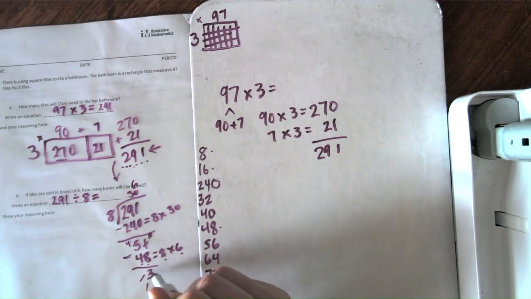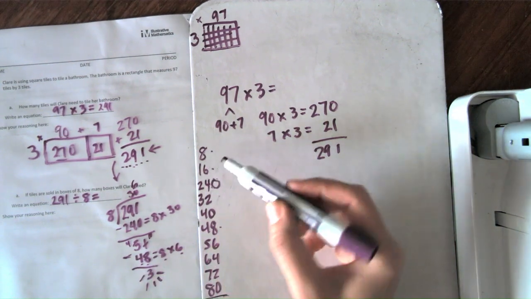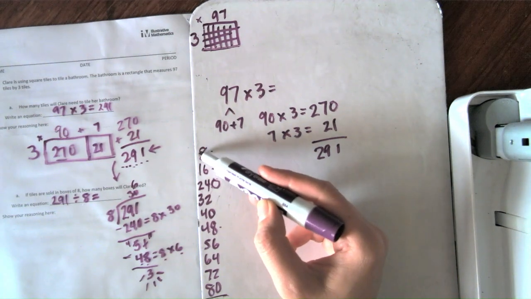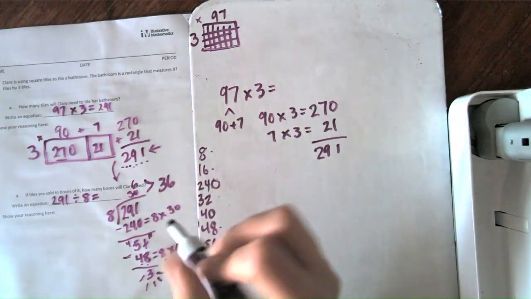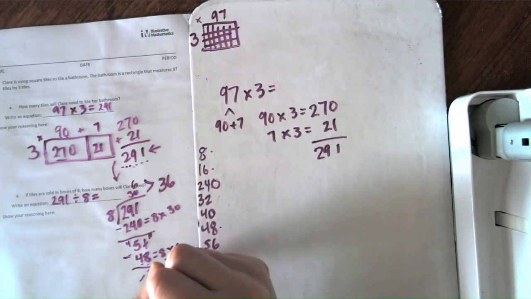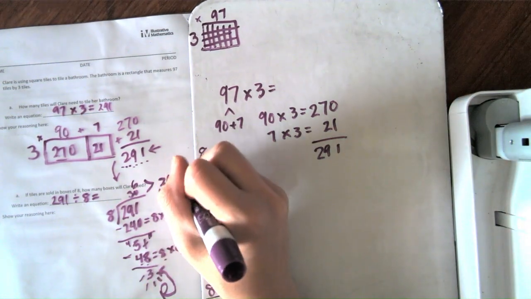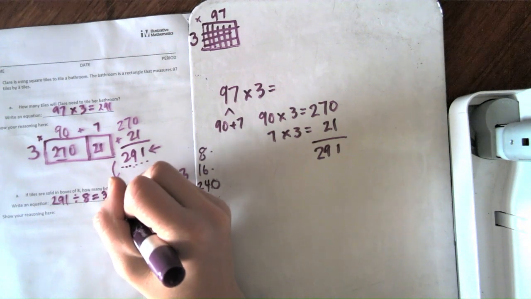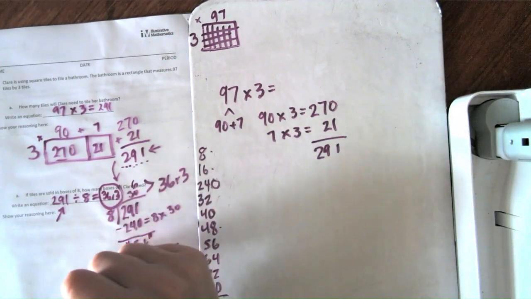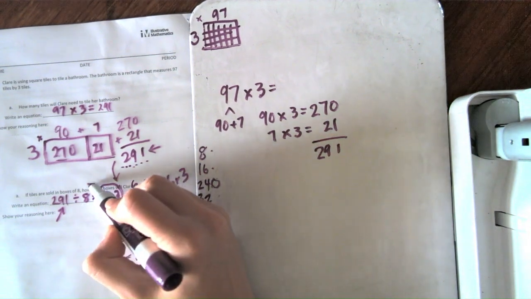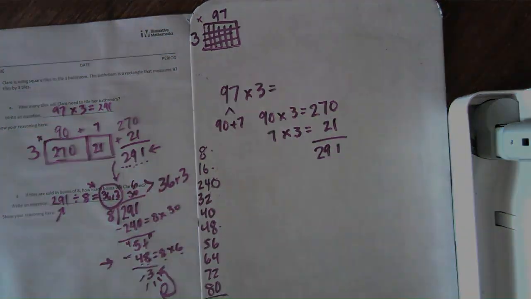Now I have this again where the 3 is my last number, but there are no selections I can make to take the 3 away. So when I add these, I have 36, and this is my remainder. 36 remainder 3 is my final answer. Again, points for the equation, points for the work, points for the answer.